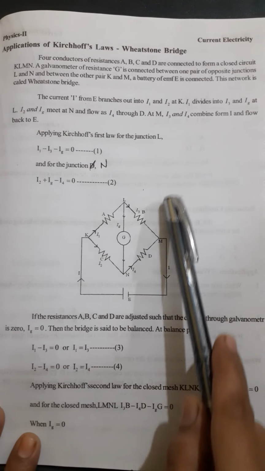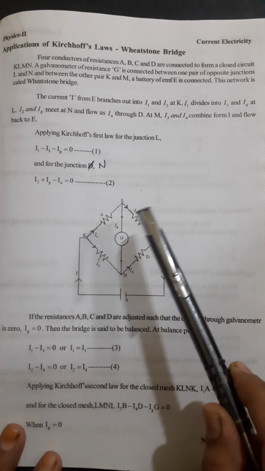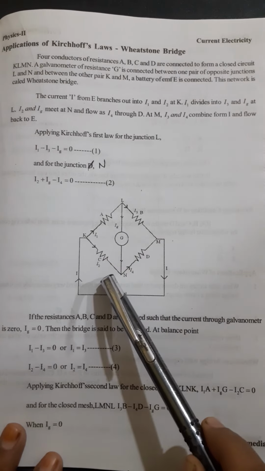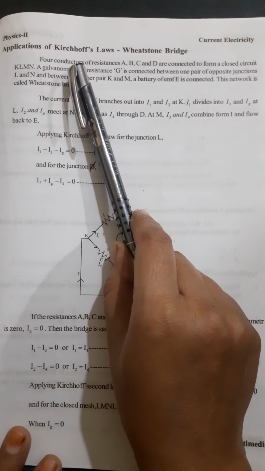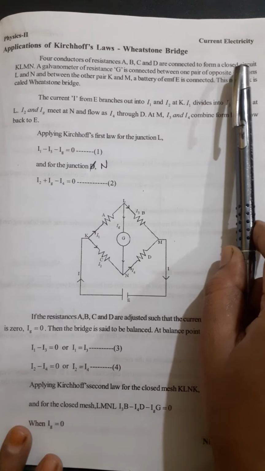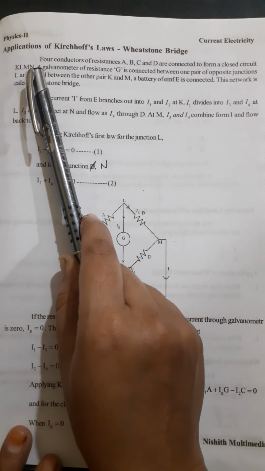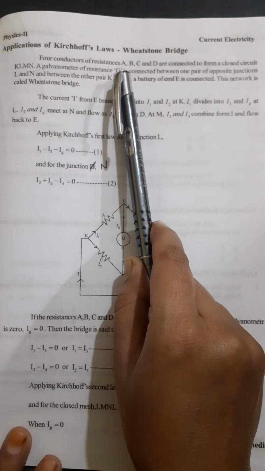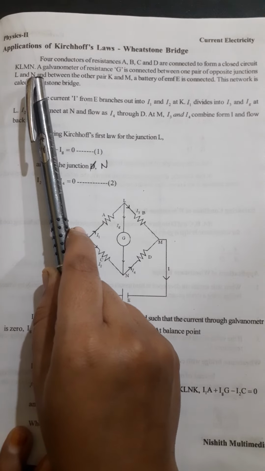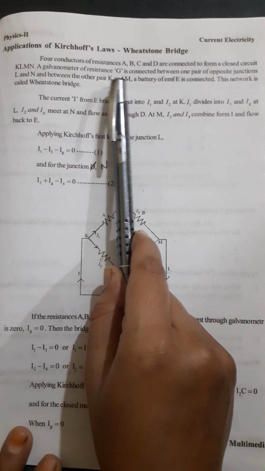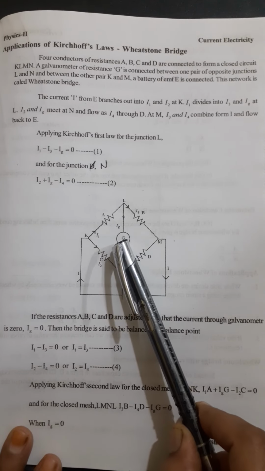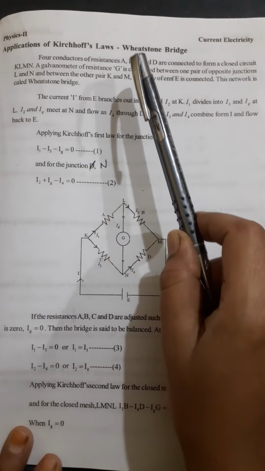So in this Wheatstone bridge there are four resistances, A, B, C, D, which are connected in a closed circuit K, L, M, N. Here four conductors of resistances A, B, C, D are connected to form a closed circuit K, L, M, N, and a galvanometer of resistance G is connected between one pair of opposite junctions L and N, and between the other pair K and M.